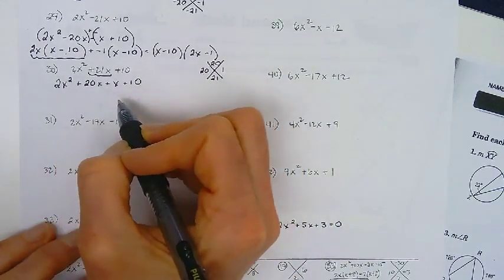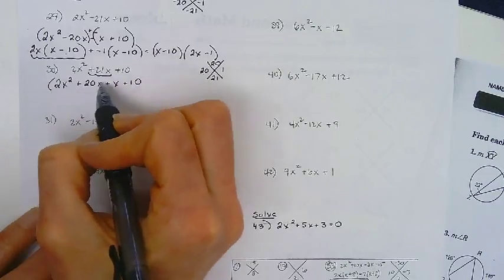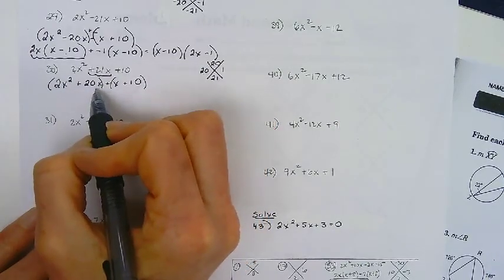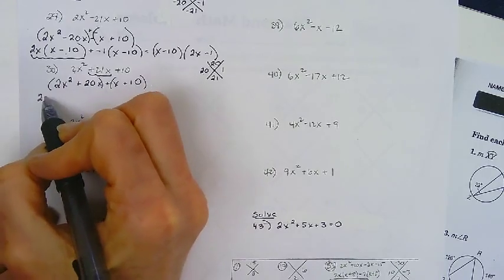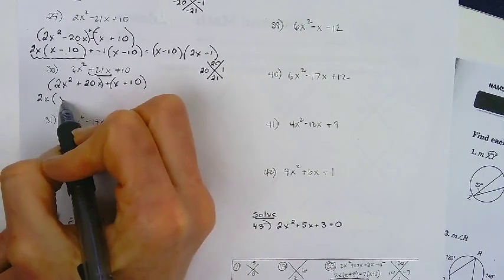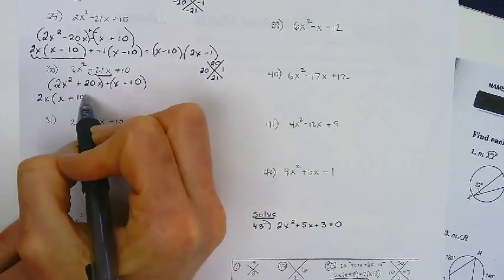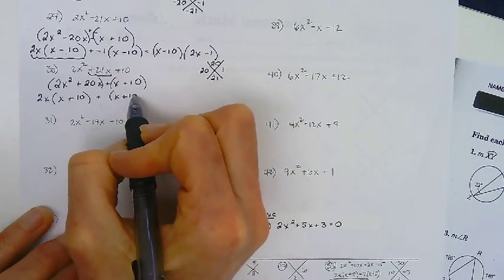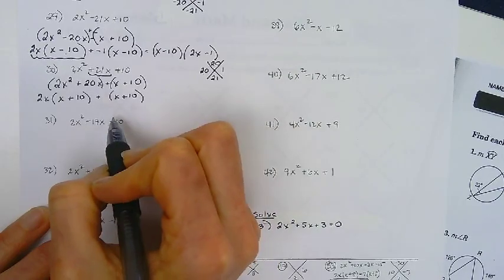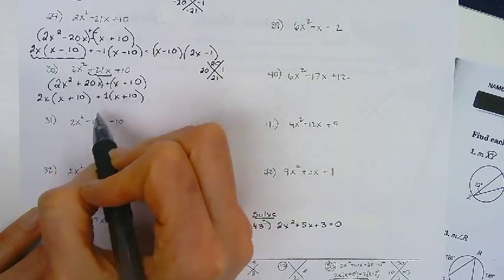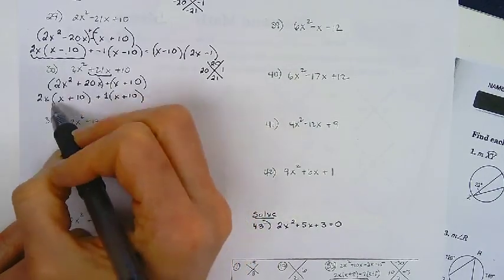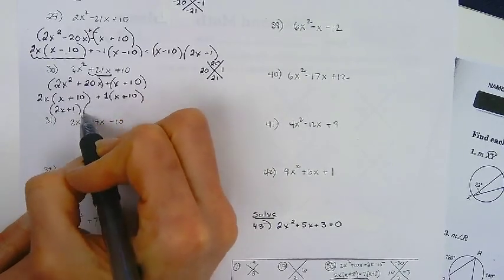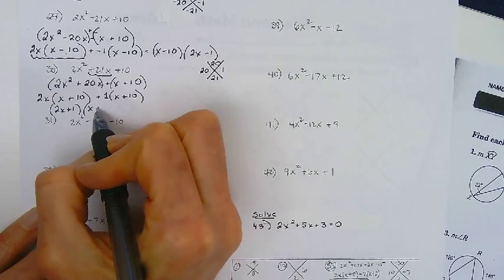Now we have 4 terms that we can group. Common factor here, the greatest common factor is 2x. 2x times x plus 10 plus, there is no greatest common factor besides 1, so we just assume there's a 1 out front. 2x plus 1 times the common binomial of x plus 10.